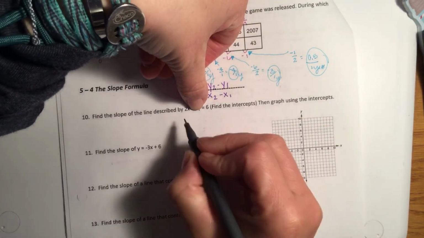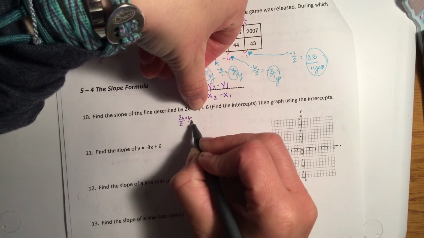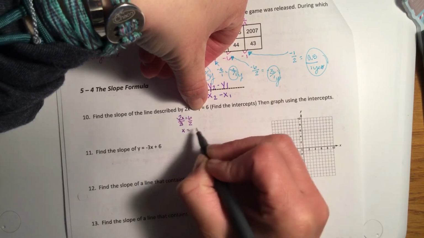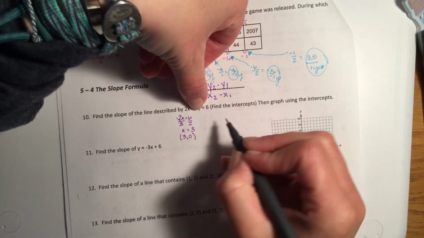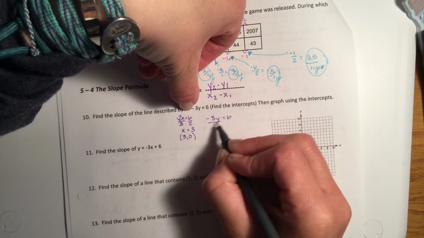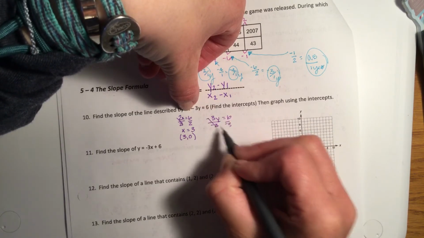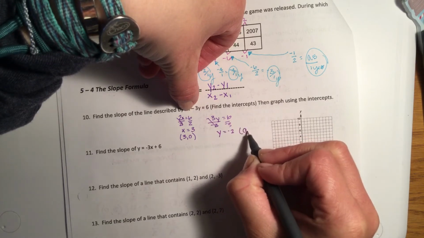So if I found the x-intercept, I'd have 2x equals 6. Divide both sides by 2. My x-intercept is at positive 3. And then if I found my y, negative 3y equals 6. Divide both sides by negative 3, y equals negative 2. So your intercept is (0, -2).